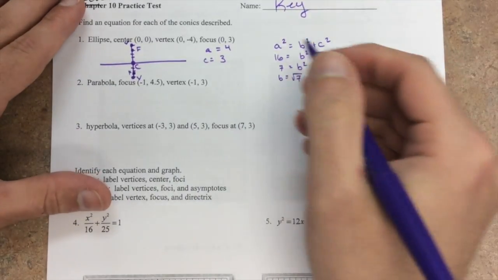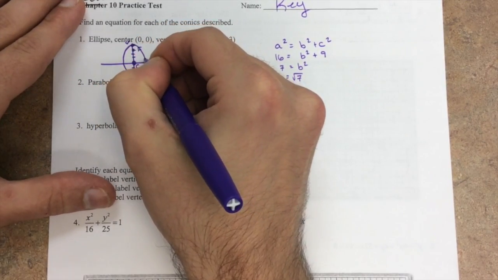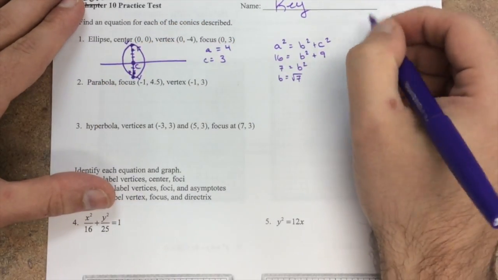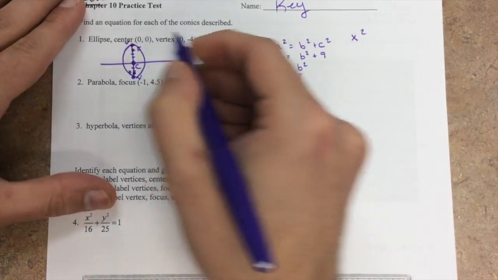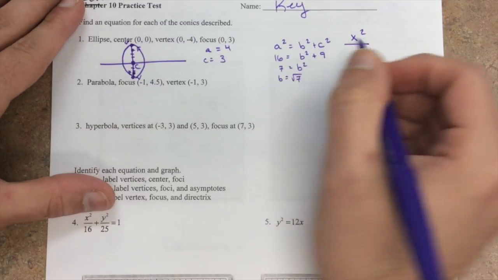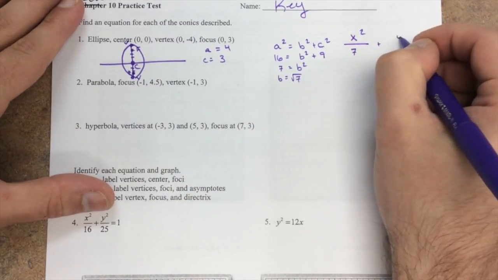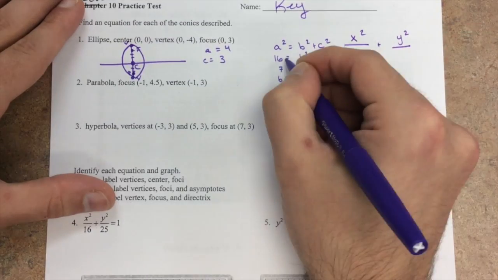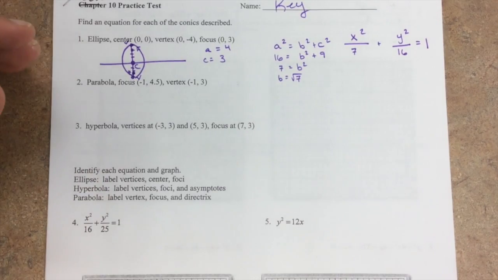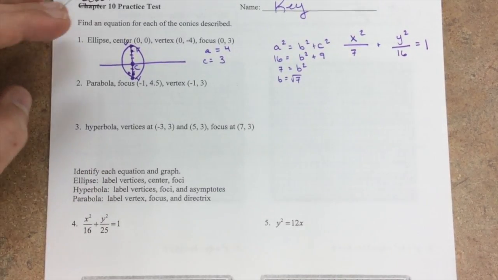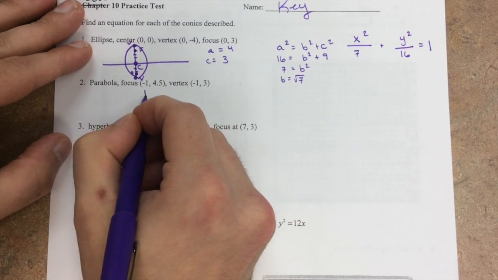Okay, so to write this equation, we see that this is going to be a tall ellipse, so A is going to be under the Y. So we write x squared over how much we went left and right, which was root 7 squared, plus y squared over our A squared, which is 16, equals 1. Simple as that.